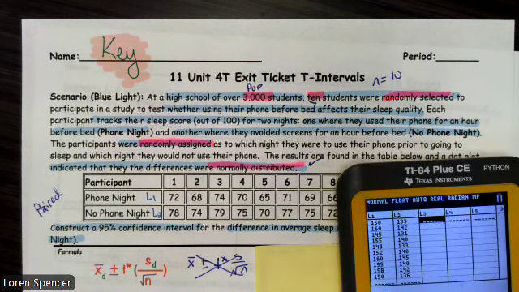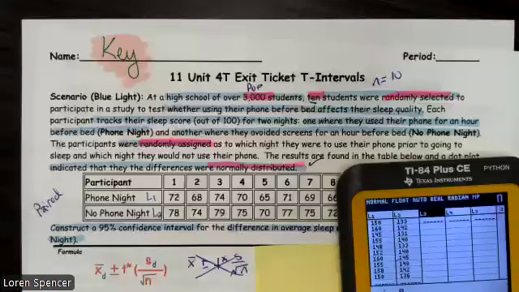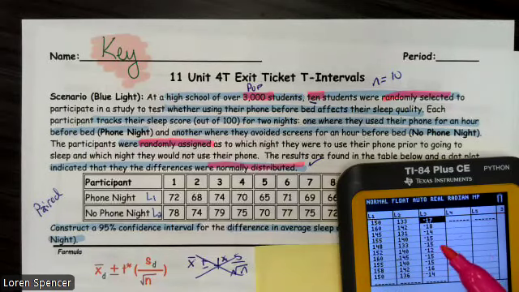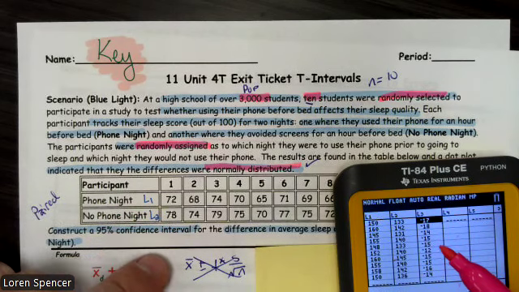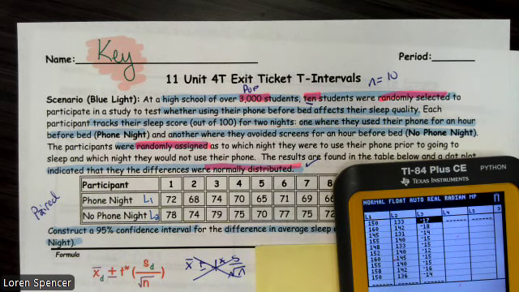If you go in a different order, you will ultimately end up with the right answer, but your signs will be different than everybody else's. So L2 minus L1. This is why I have negative values, because I went opposite of the order that was given.